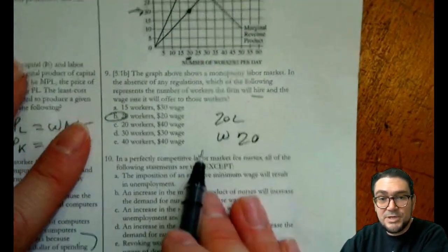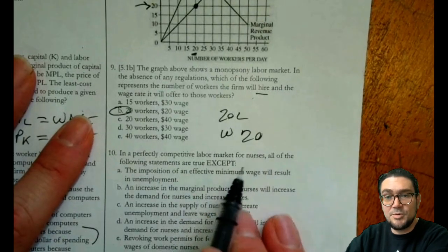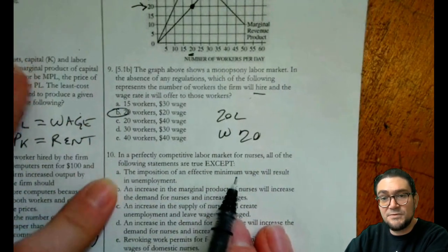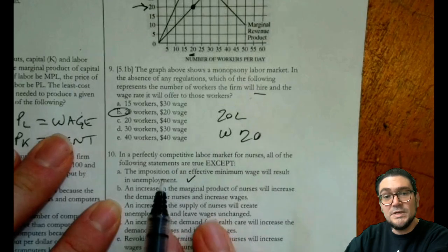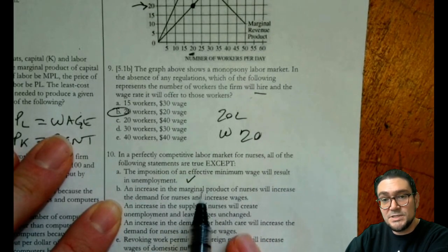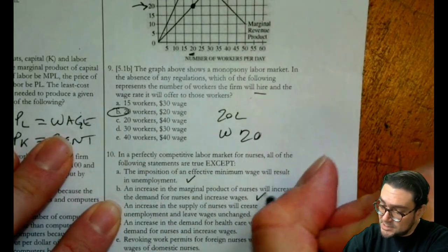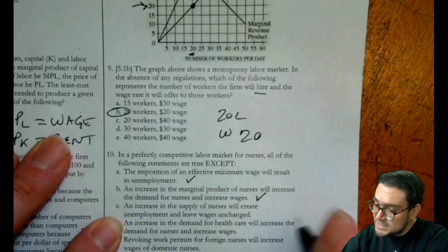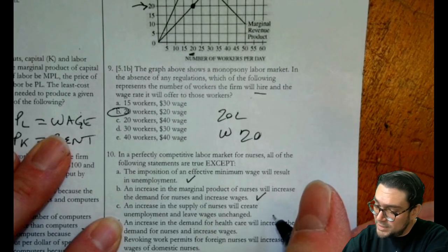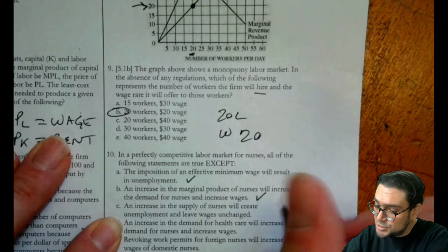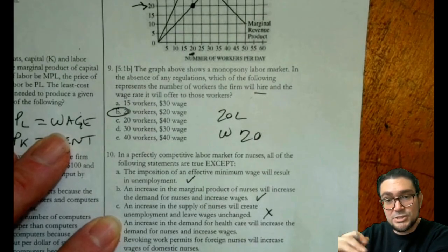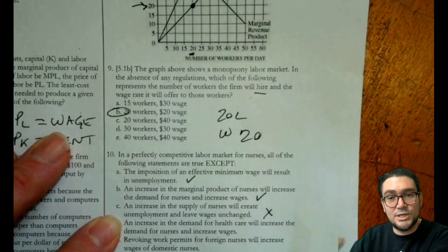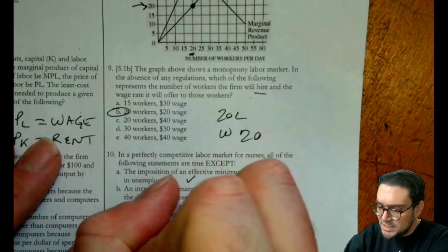And then last but not least, in a perfectly competitive labor market, all the following are true except: the imposition of an effective minimum wage will result in unemployment. That is true. We've seen that in the lecture. B, an increase in the marginal product will increase the demand for nurses and increase wages. That is also true. C, an increase in the supply of nurses will create unemployment and leave wages unchanged. That's not true. An increase in the supply would decrease the wages, but it wouldn't necessarily create unemployment. It just decreases the wages. So C is going to be our right answer.